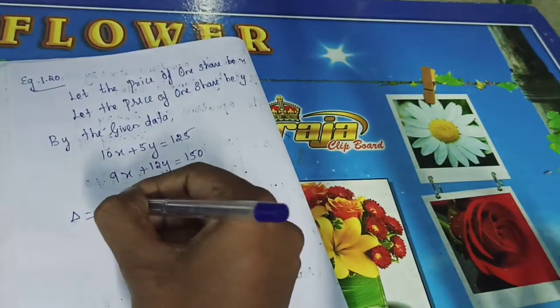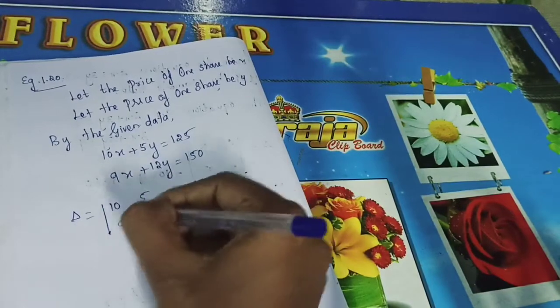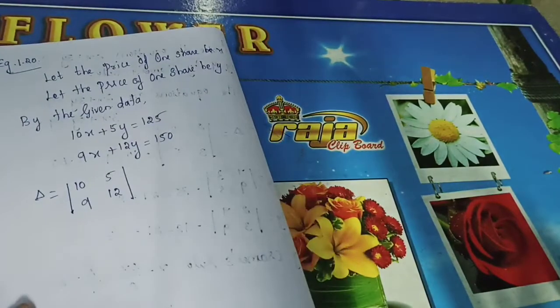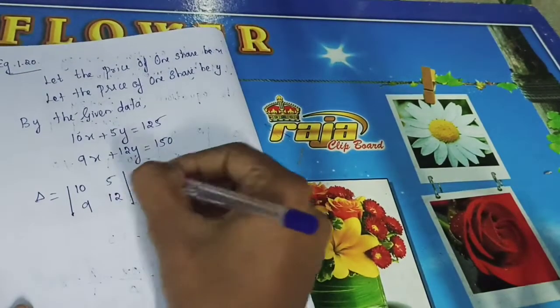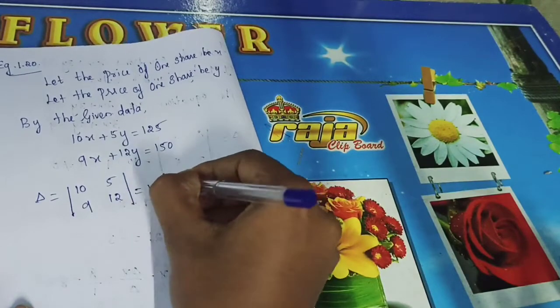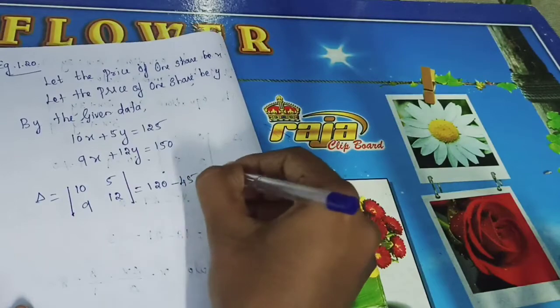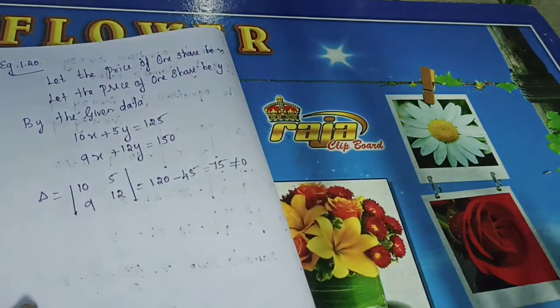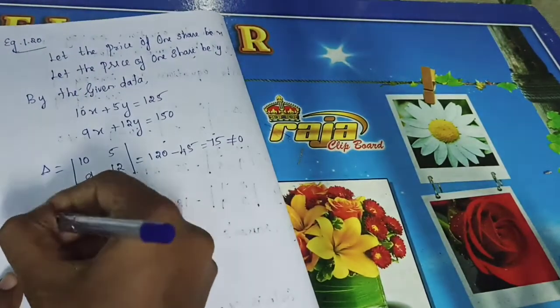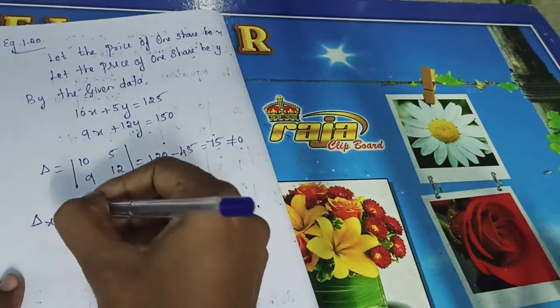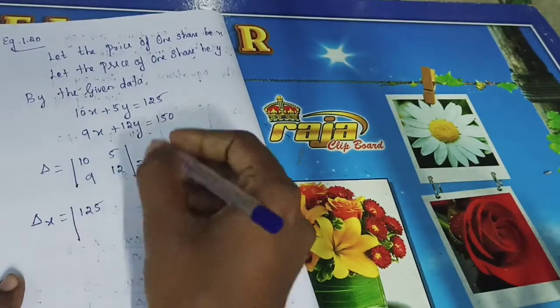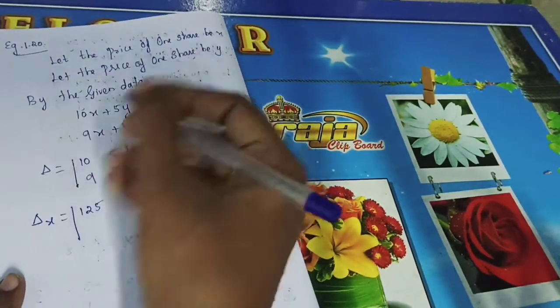What is delta? 10, 5, 9, 12. Cross multiply. That is 10 into 12 means 120. Minus 5 into 9 means 45. 120 minus 45 is 75. It is not equal to 0. Next, what will you do? You will find delta x. So delta x means 125. You will bring this to here. Is it right? I am not repeating.